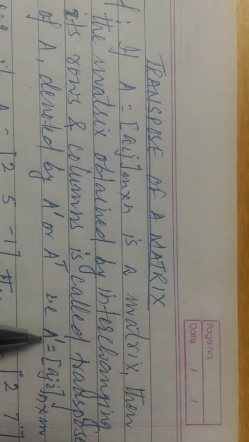So what is A dash? The elements of A dash will be a_ji, and the order will be reversed. If it is m by n, it will become n by m.